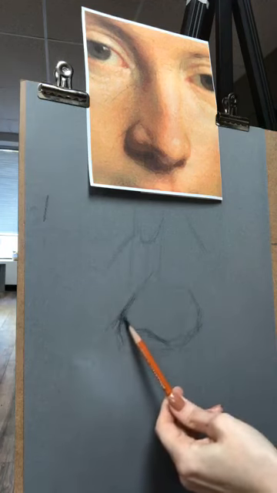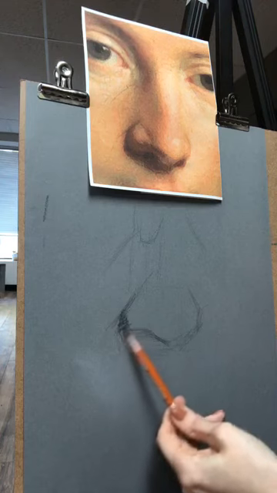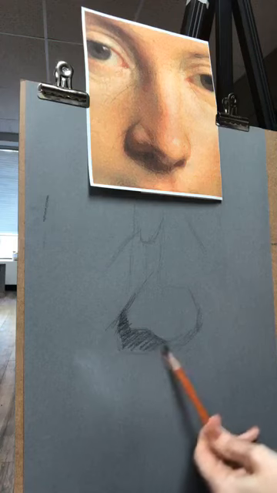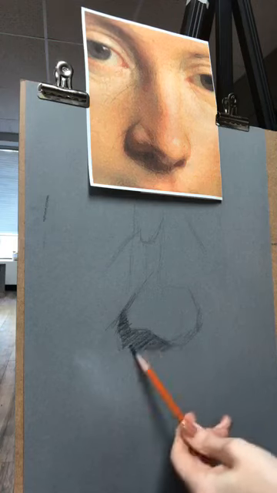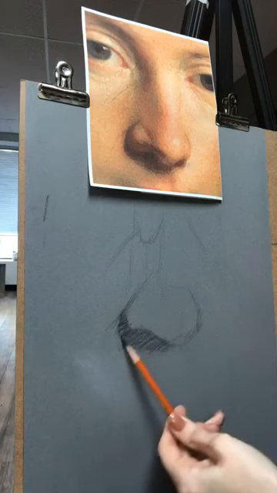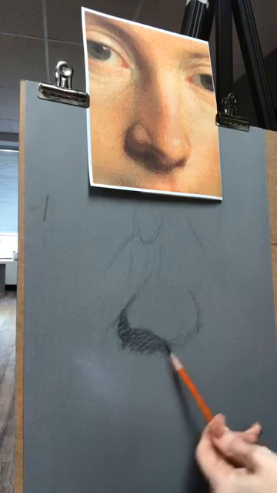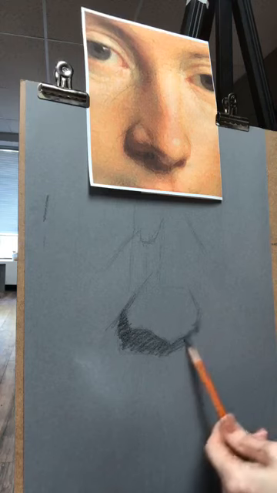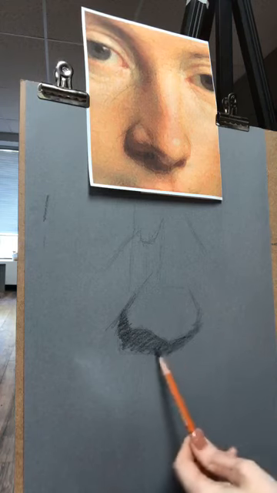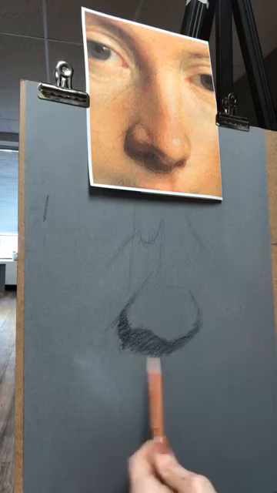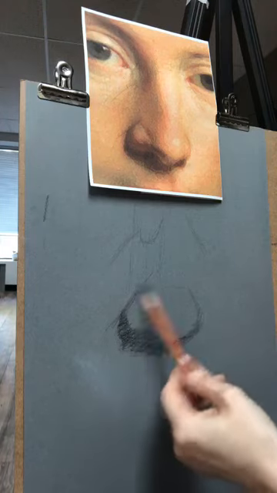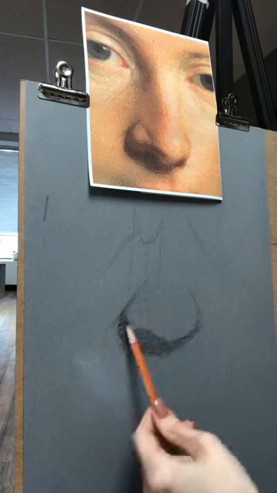I know the shapes aren't all completely correct, but I don't really worry about getting all the shapes correct at the beginning when I'm working on toned paper, because I'm able to go over the top with white and do a lot of things so that I can change my mind quite a lot. If I'm working on white paper, I'm a little bit more careful than this. That's why I like gray paper.